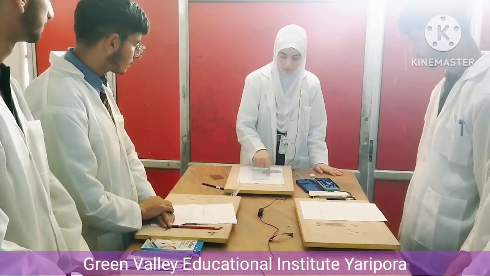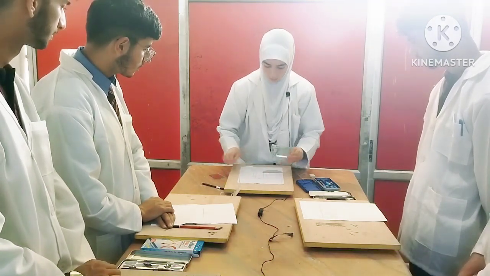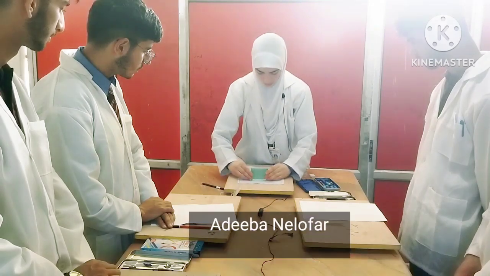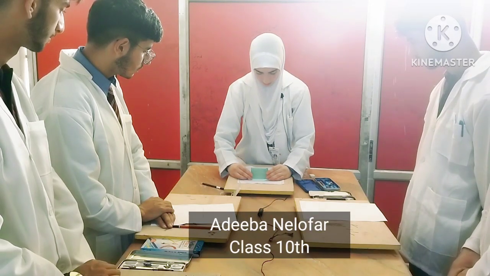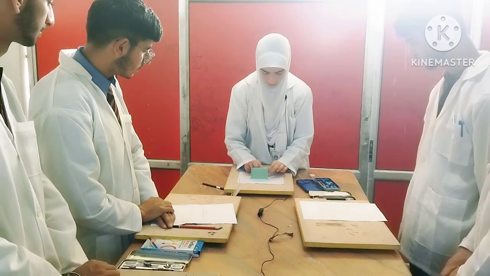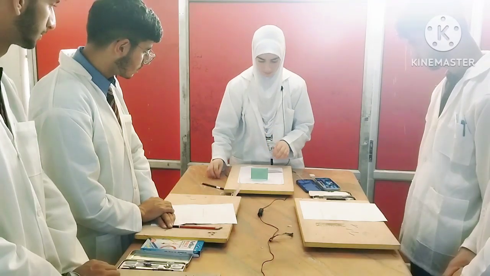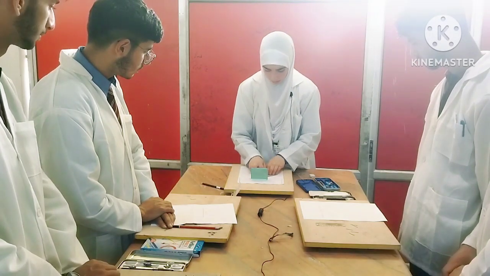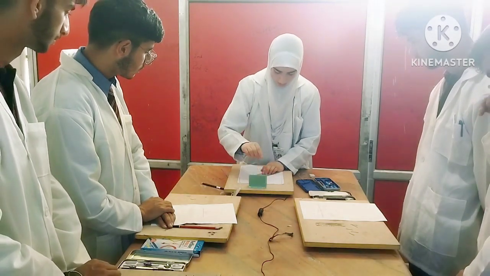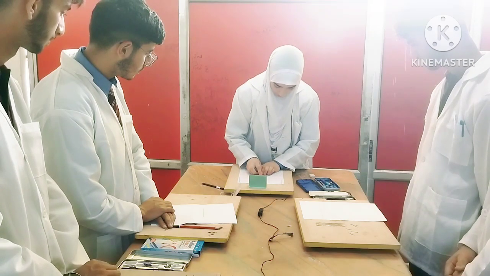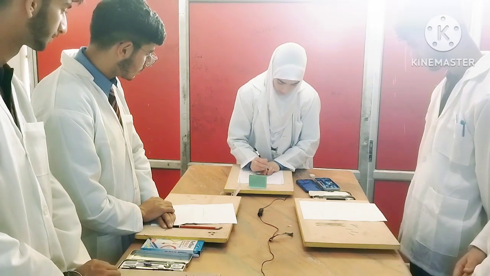If the angle of reflection, this reflected ray, is also 40 degrees, then we can say our experiment is right. Now I am placing this mirror just like this, and I do not need these pins, and I join these 2 points with the point of incidence.